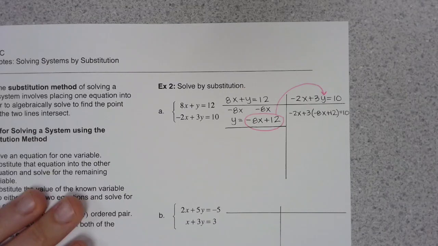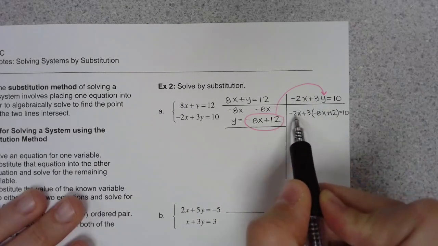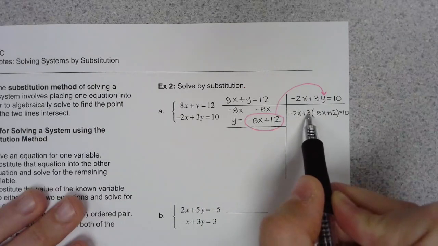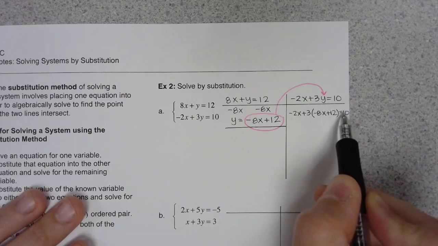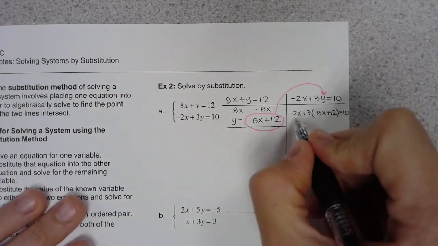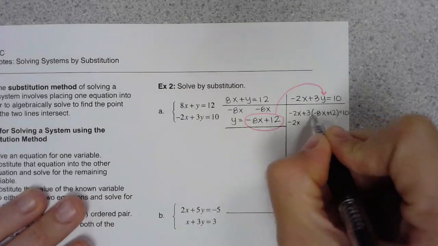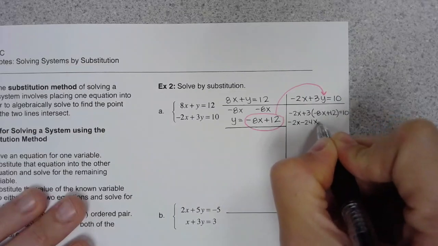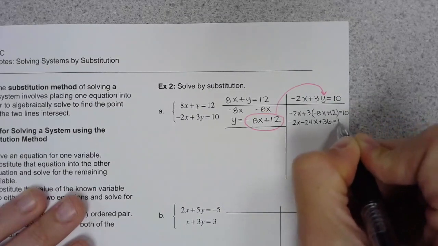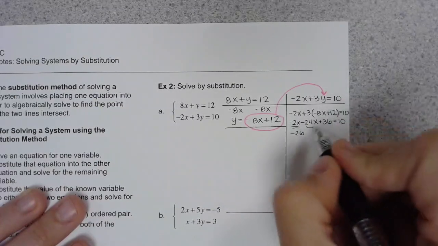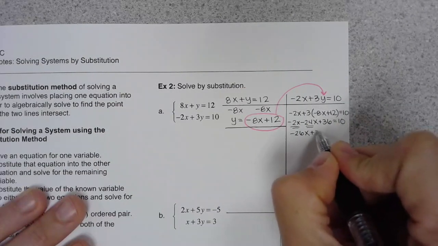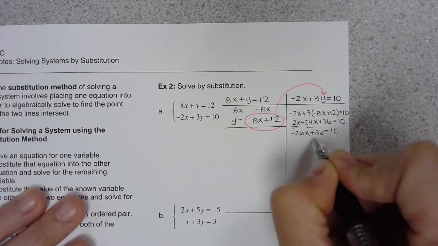I had to write a little small to fit it in, but that's what I did right there. So I took out the y. Negative 2x stayed negative 2x, plus 3 stayed plus 3, and then the y went out, and this went in for the y. The equal sign stayed equals, and the 10 stayed 10. So now I'll do the distributive property. Negative 24x plus 36 is equal to 10. I'll combine like terms over here, so I'll get negative 26x plus 36 is equal to 10.